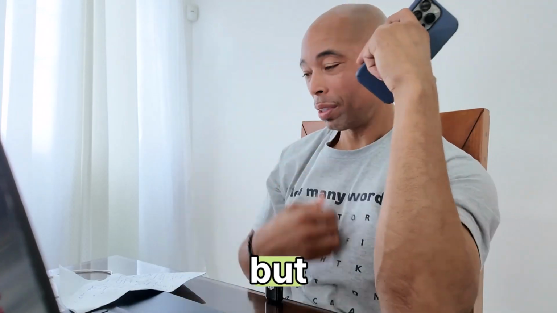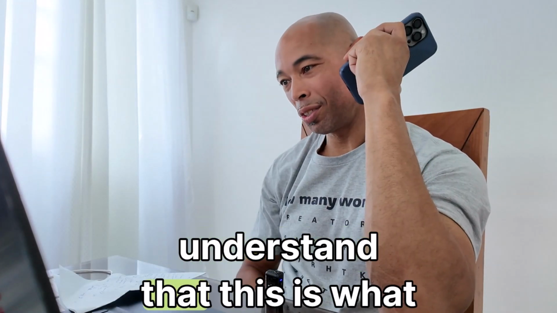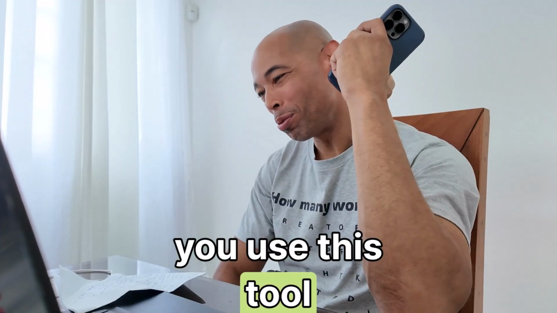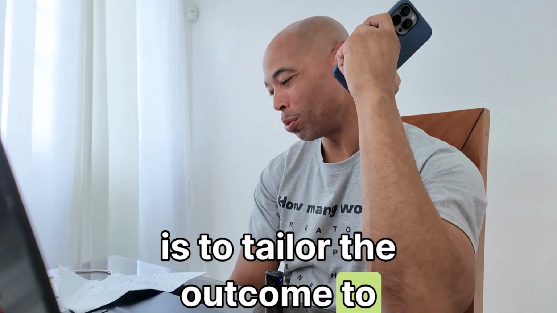I'm providing this anyway. I don't have to, but I want you guys to understand that this is what you can do when you use this tool, is to tailor the outcome to your wishes.